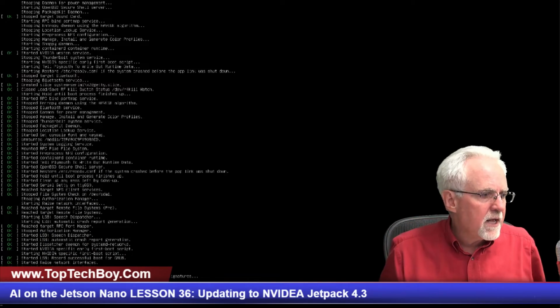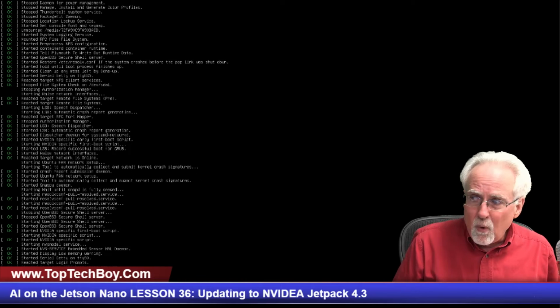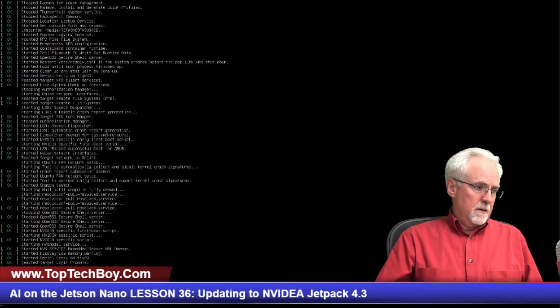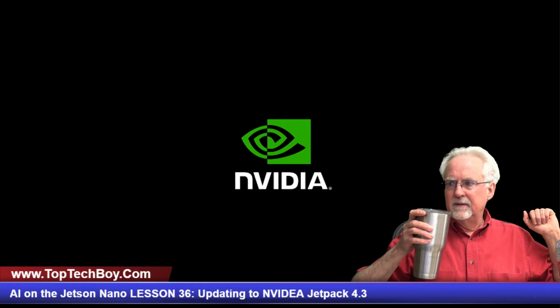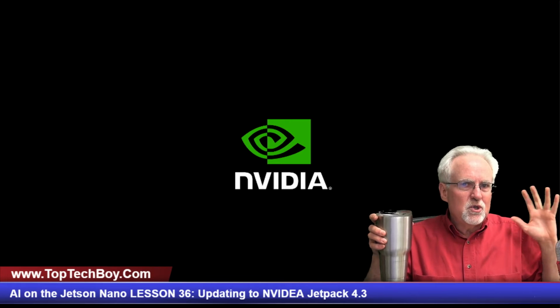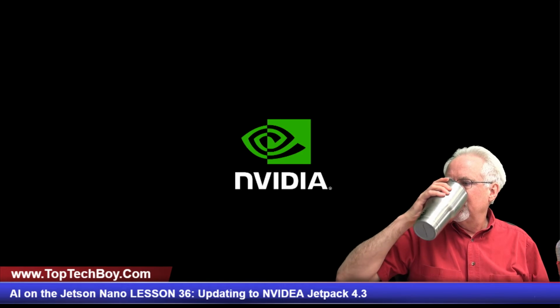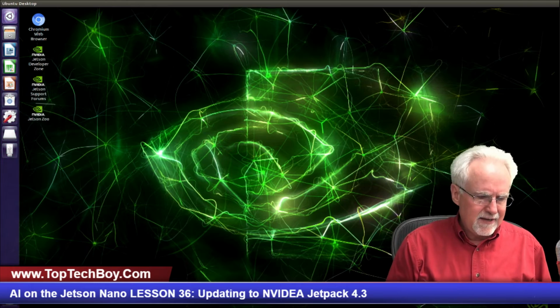And look, it looks like we are booting up on Jetpack 4.3. This is very exciting, and I absolutely love that little icon. It's just a happy little icon. It's like, ooh, the supercomputer is coming to life. It's the small things in life that I get joy from.